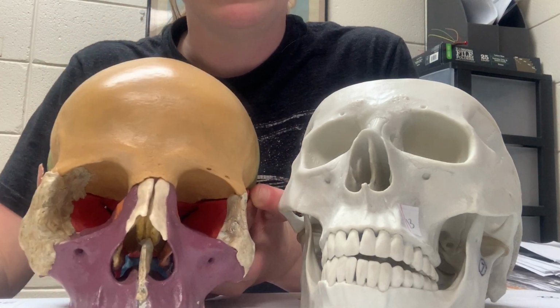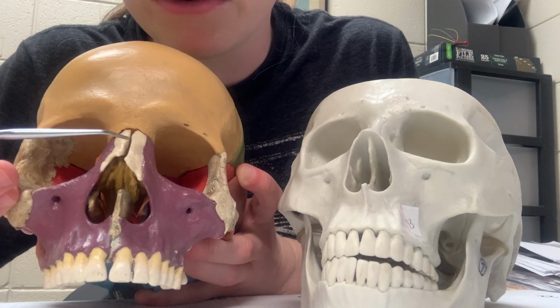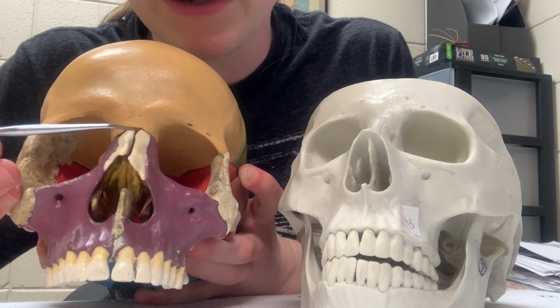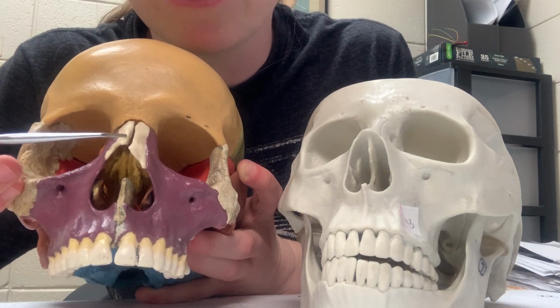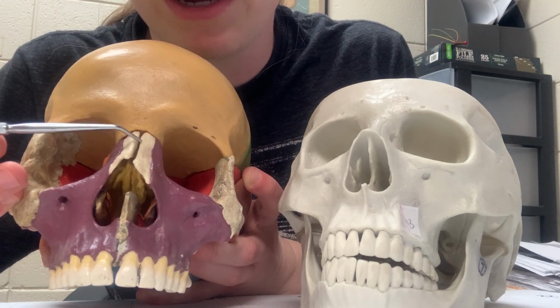Then we move down to the nasal bone. Well, if you remember where the nasal region is, you should also know where the nasal bone is, right? It's actually a pair of bones joined together, all right? And so you can see them right on the bridge of the nose there. They're in this kind of white color here.